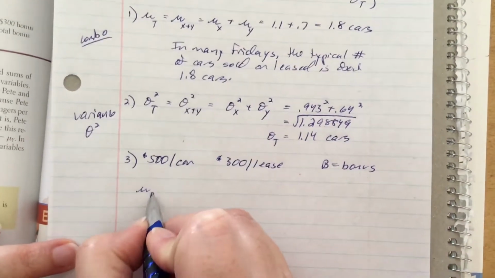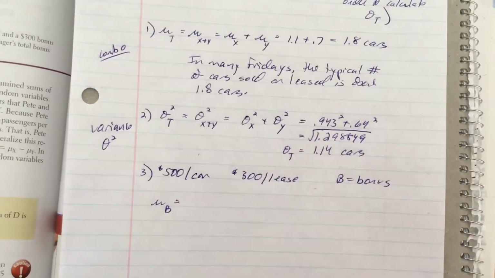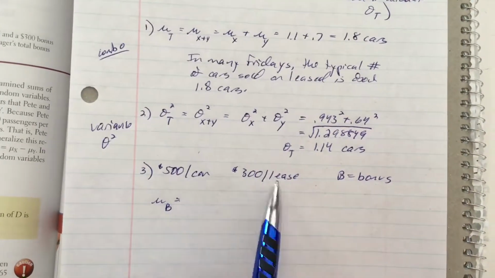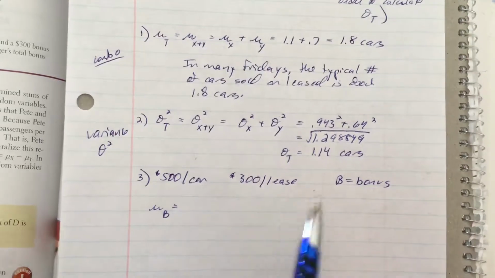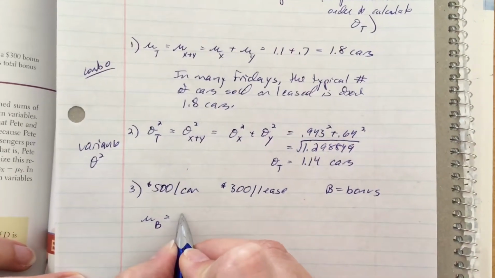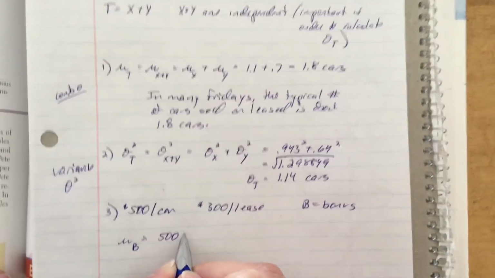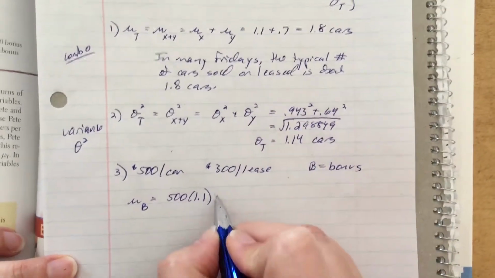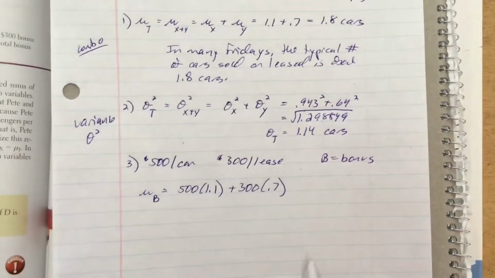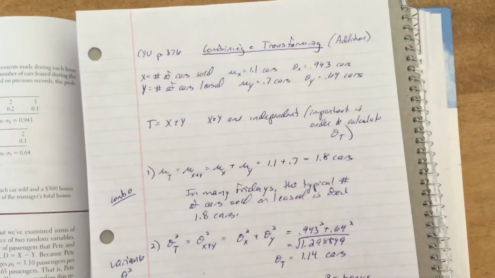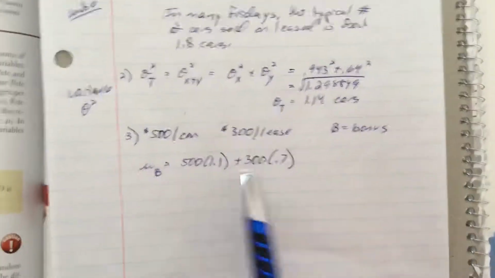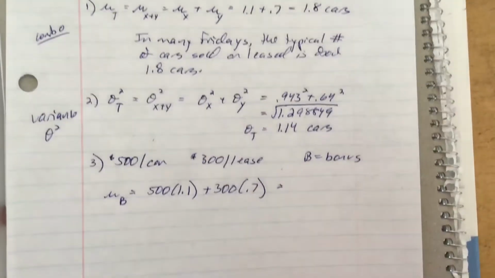So the mean of B would simply be, we're going to transform the means first, and then we're going to combine. So it would just be 500 times the mean of the cars and 300 times the mean of the leases. So I'm transforming first, and then combining, okay? And again, mean is always the easy one.